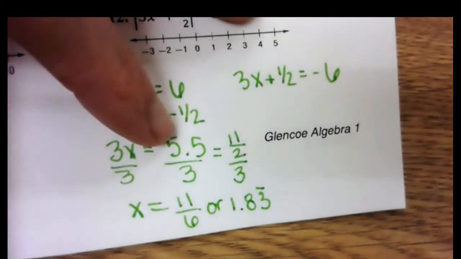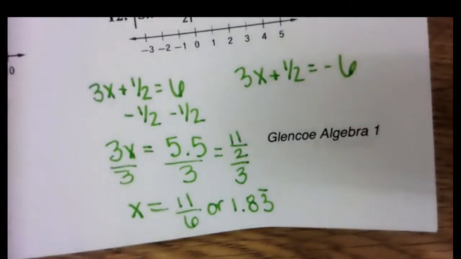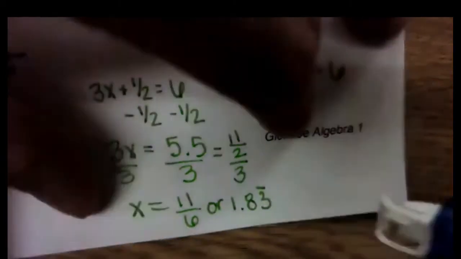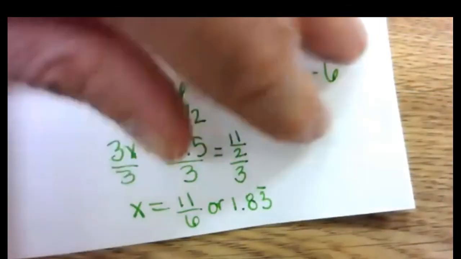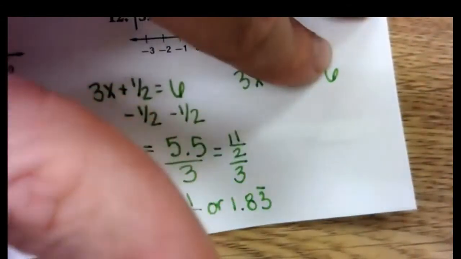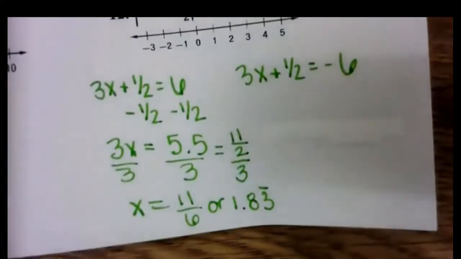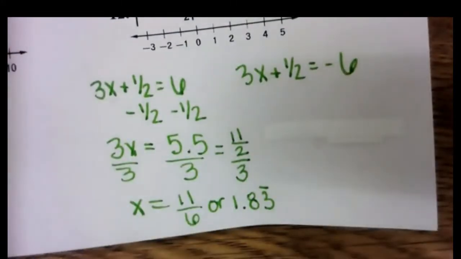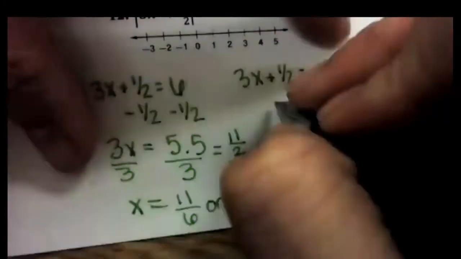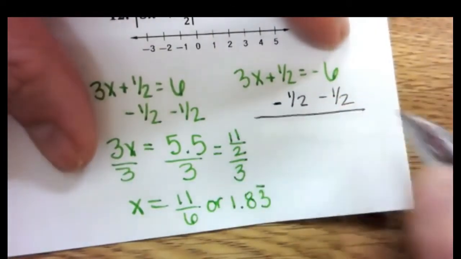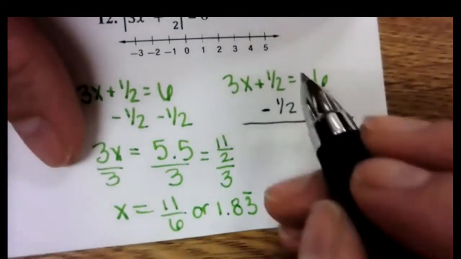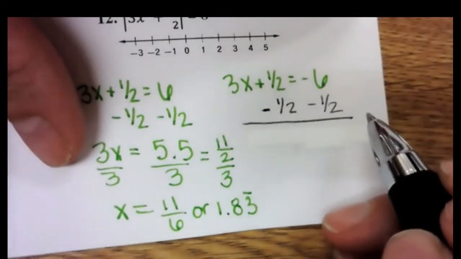Yep, Dominique. Right to this point right here. What did you do there? For the other side, you would have subtracted 1/2 again.